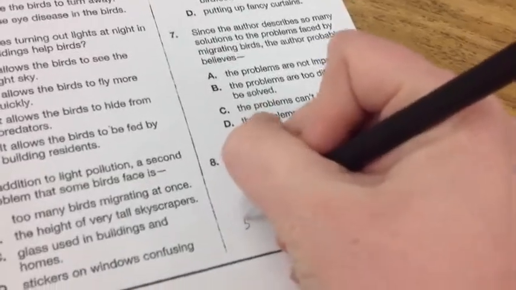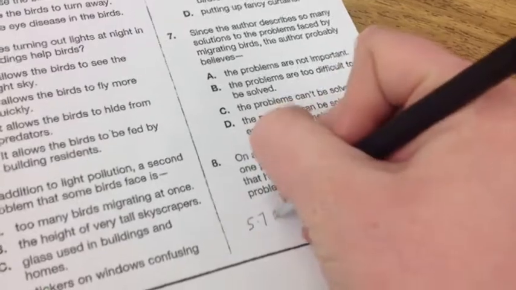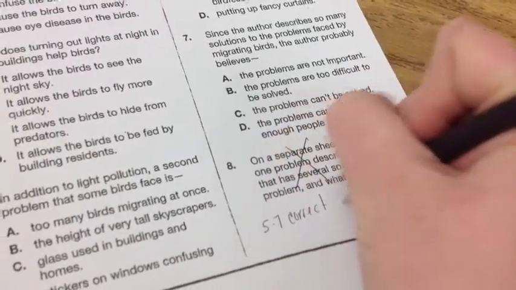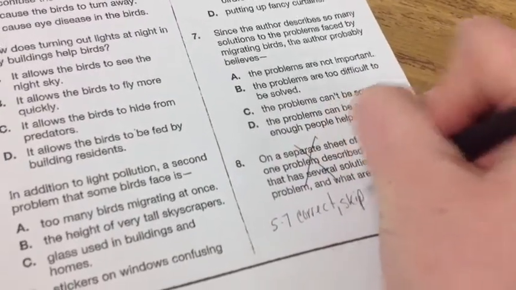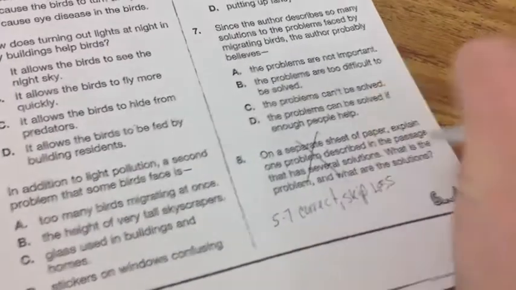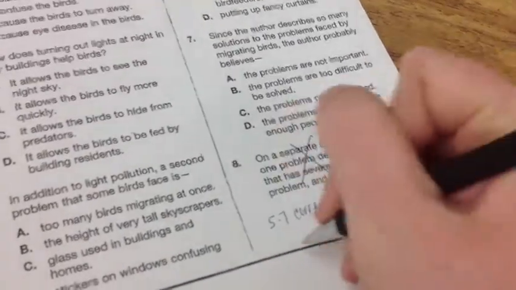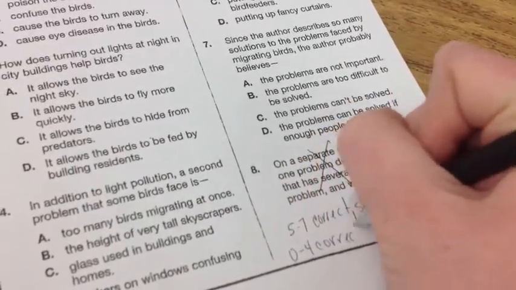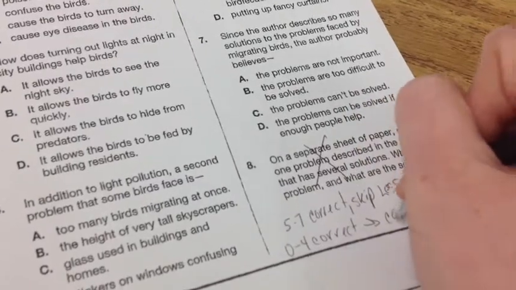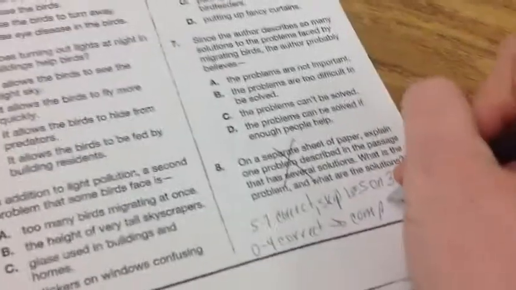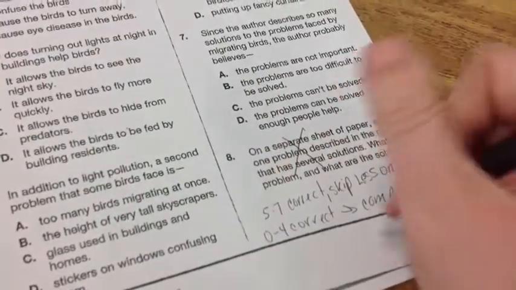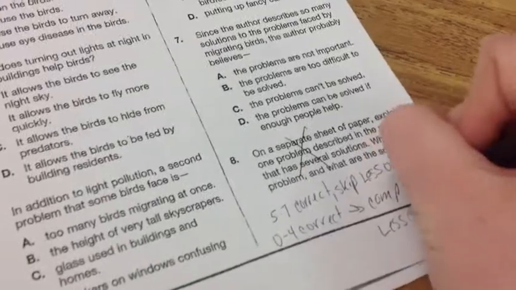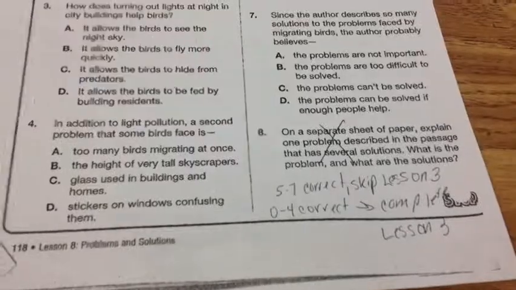Remember that if you get 5 to 7 correct, you may skip lesson 3. If you get 0 to 4 correct, you do need to complete lesson 3. Okay, so please make sure that you take your test on here first and then input your answers in the computer. And don't forget to grade yourself so that you'll know what you need to do next.